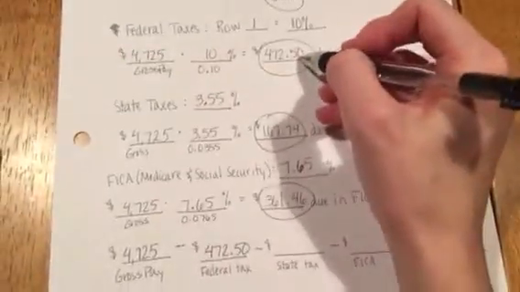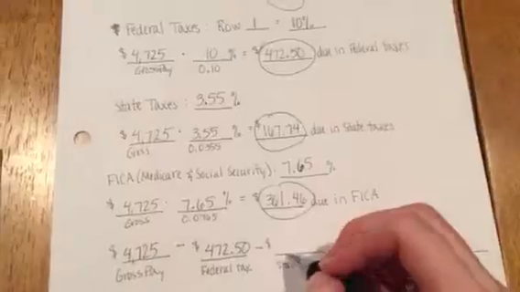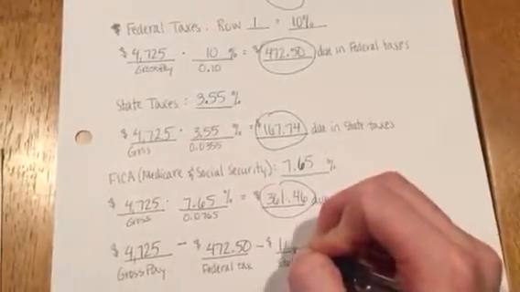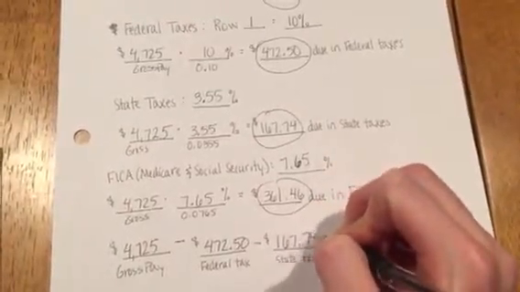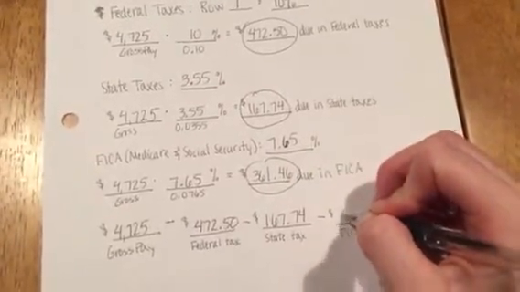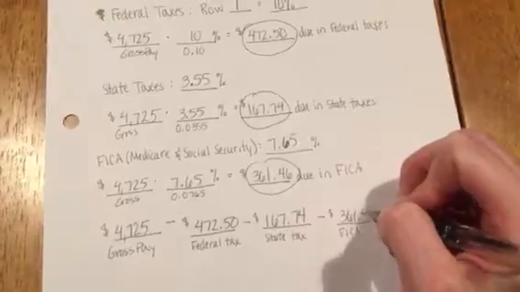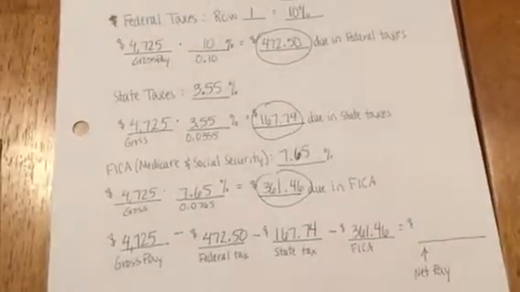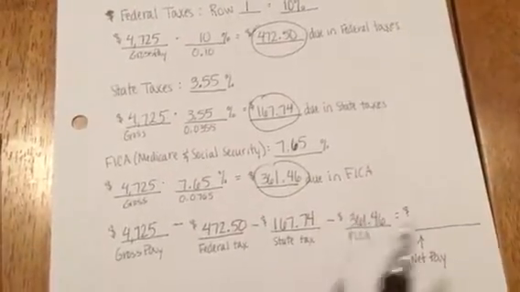I took the number from up here. Then what do we owe in state taxes? $167.74. And what do we owe in Medicare and Social Security? That's $361.46.